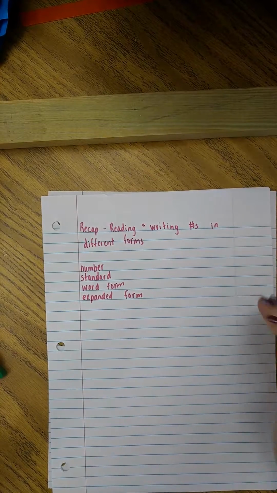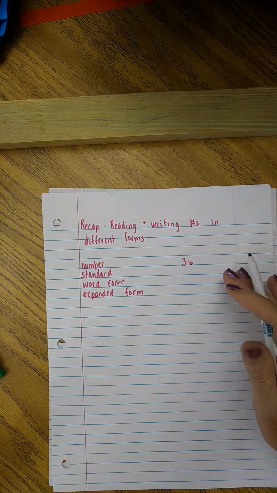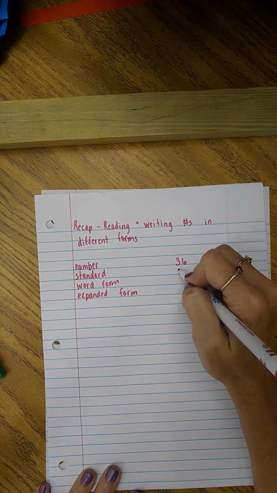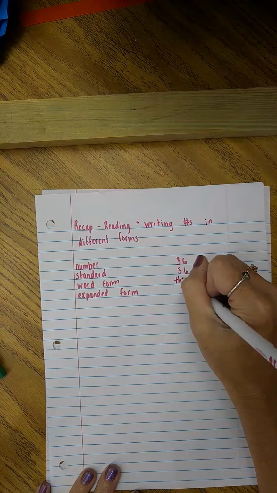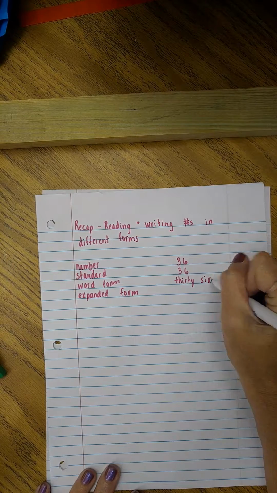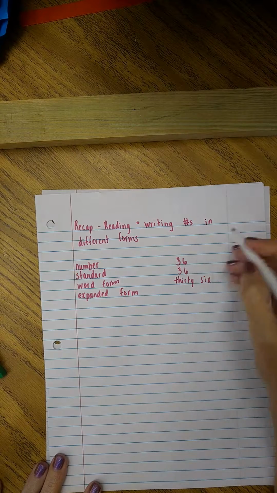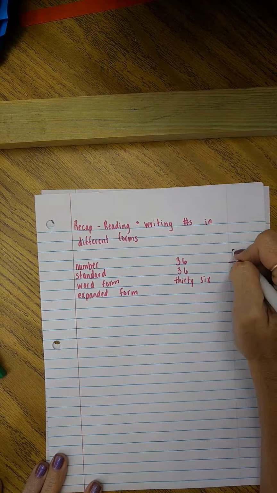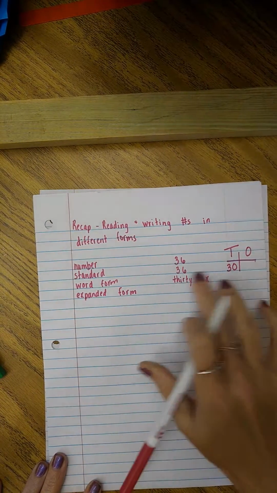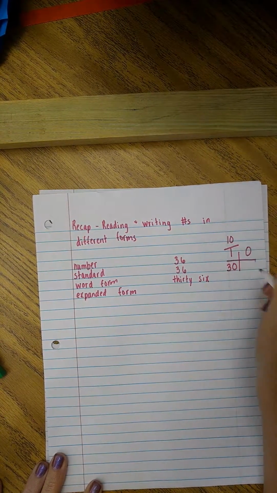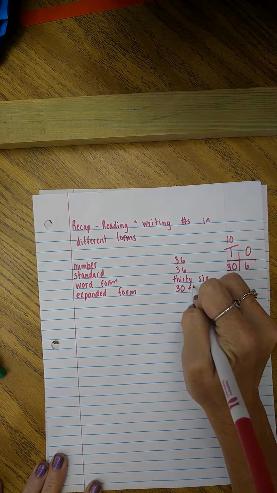So you could be given a number like 36. Now, the numbers the students are going to get are bigger than that, but I just wanted to give you an example. So this is our standard form. The number 36 is written like that in standard form. In word form, it is written thirty-six. In expanded form, that's when you break apart the numbers into place value. So if I were to do a place value chart, that would be my tens, that would be my ones. This would be represented by 30 because it's in the tens place, and tens place has 1 zero, and this would be my ones. So expanded form would be 30 plus 6.